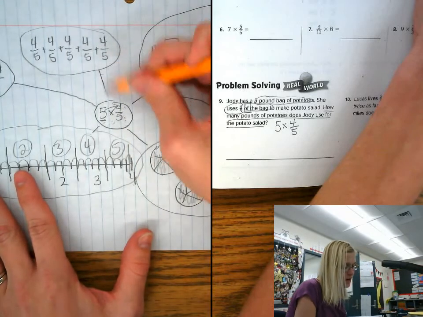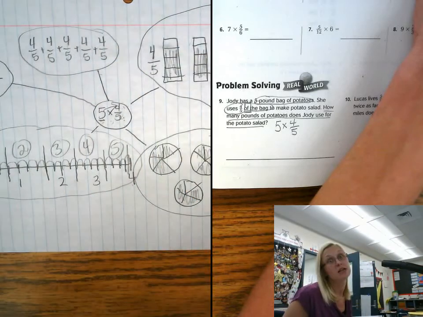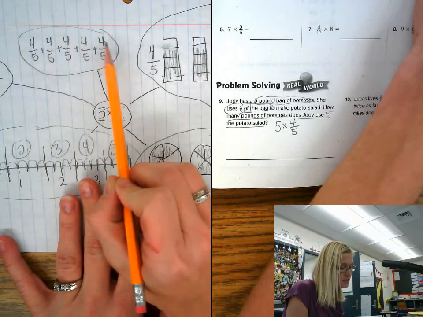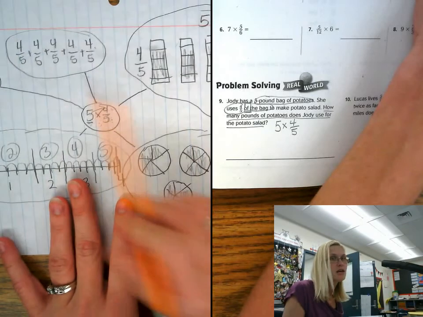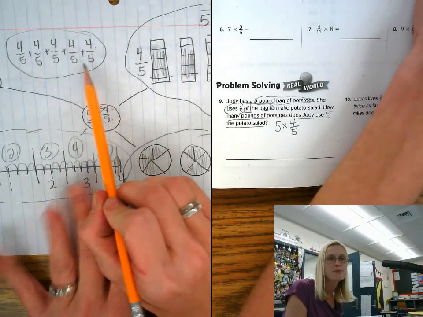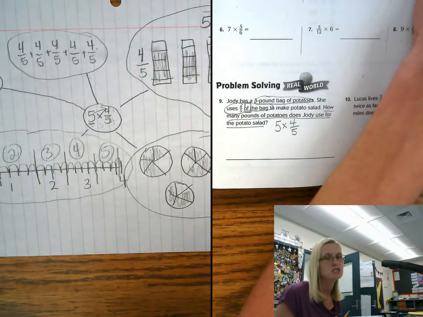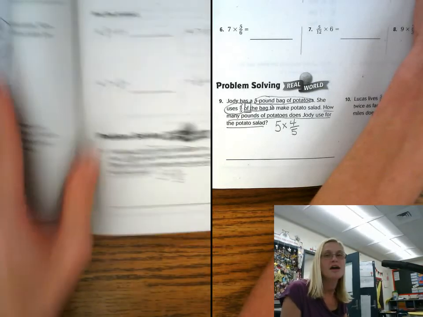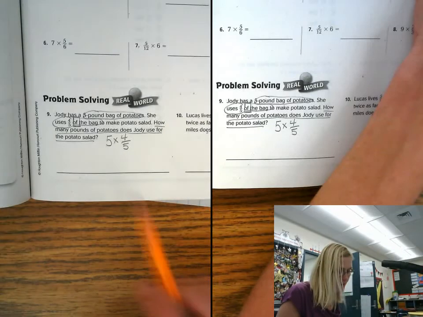Now if I wanted to add that to check my work, I would just count 4, 8, 12, 16, 20, which is what I had here. And when I'm adding fractions, my denominator stays the same, so I'd still get 20/5, which is equal to 4 pounds.